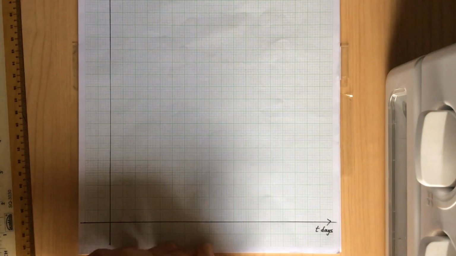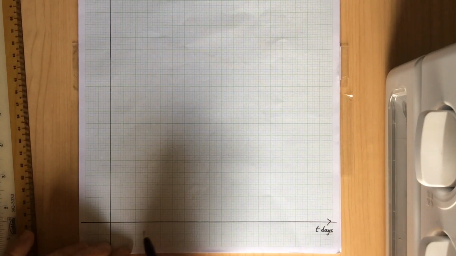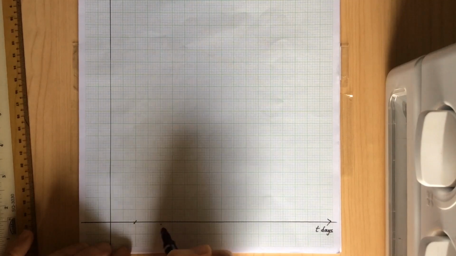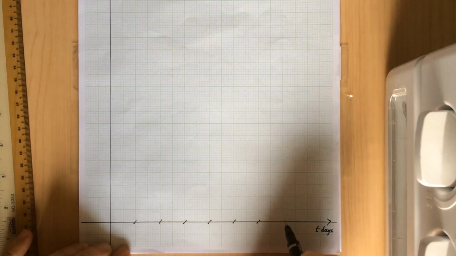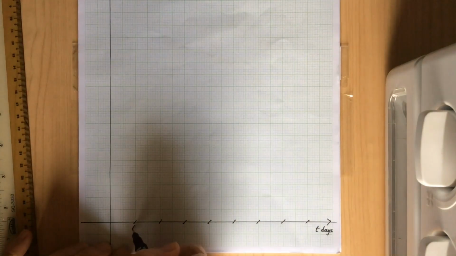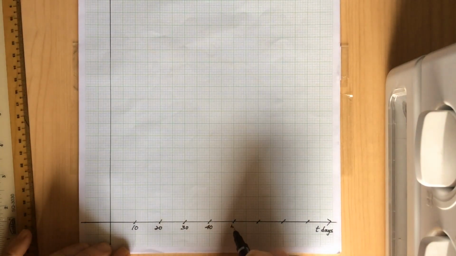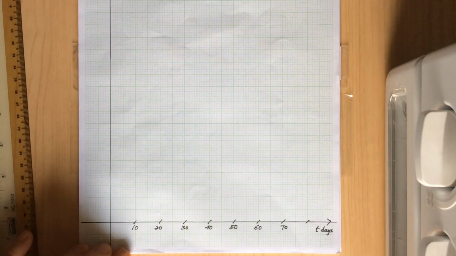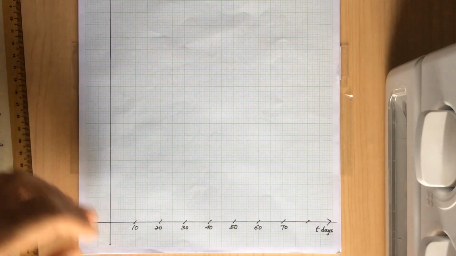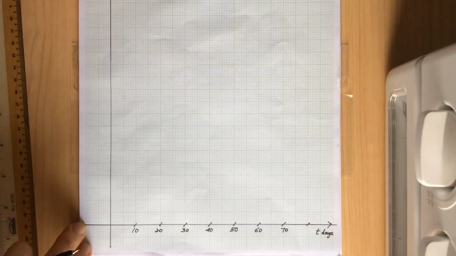You are told to use 2 cm to represent 10 days. So 2 cm, 2 cm, 2 cm, and so on. So we have our 10, 20, 30, 40, 50, 60, and 70. What about the vertical values? The vertical values use 4 cm to represent 1 kg, but it starts from 3.35.